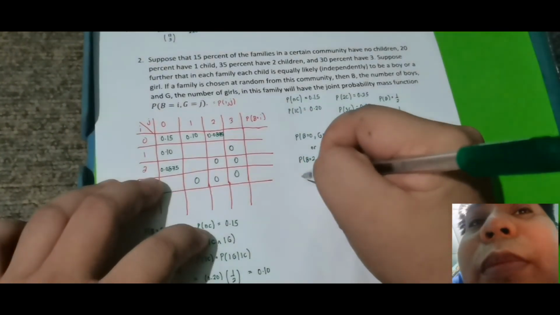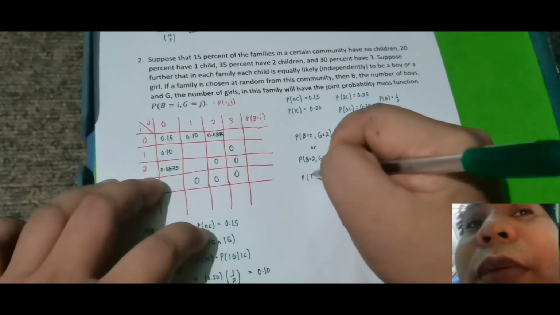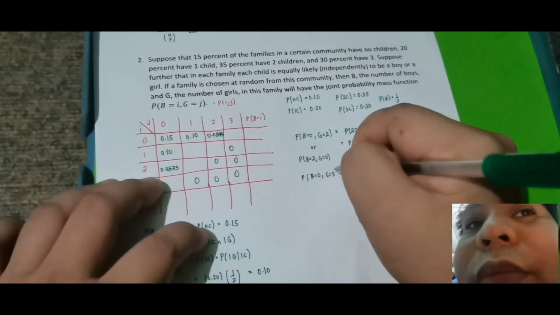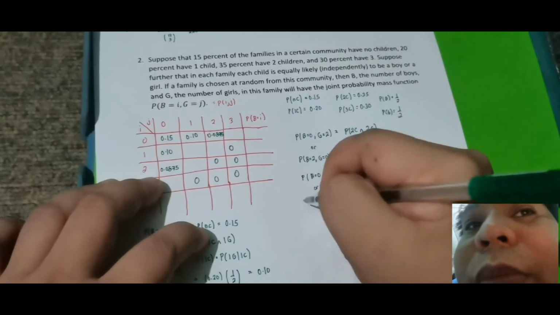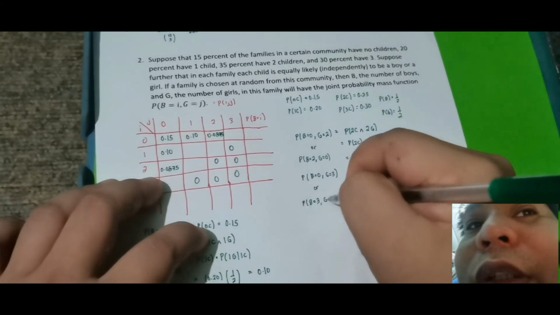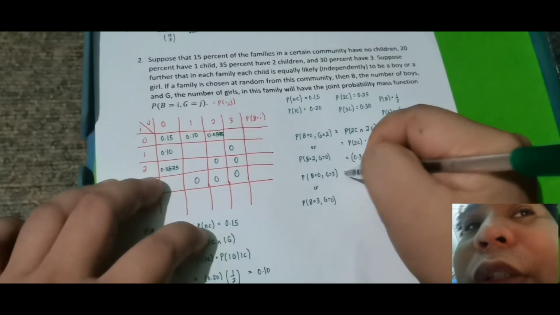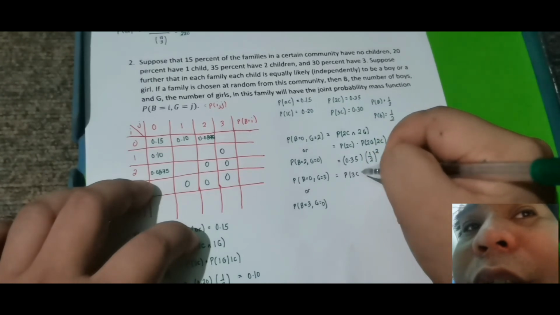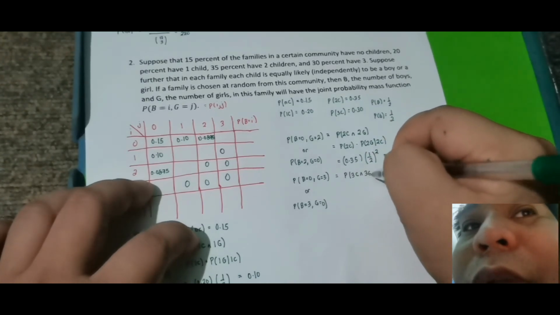Okay, so this is just the probability of boy is equal to 0, then girl is equal to 3, or simply the probability of boy is equal to 3 and girl is equal to 0. So simply here, this is just the probability that there are three children and three girls.